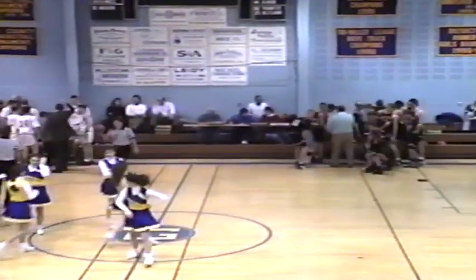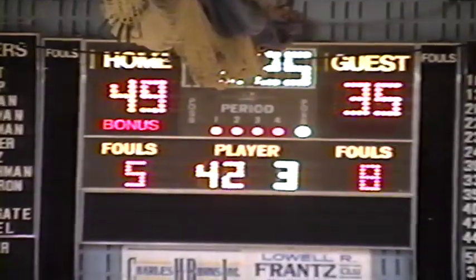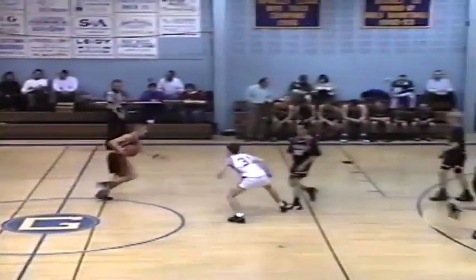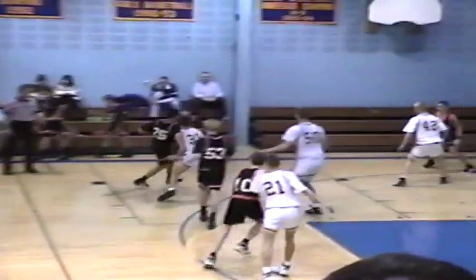Yeah. Timeout called by UD, I believe, with about 1:25 remaining, something like that. It is 49-35 Greenwood. Okay, we got the final minute or so remaining as the Trojans need 14 now, so we're going to have to shoot some long ones, I guess.